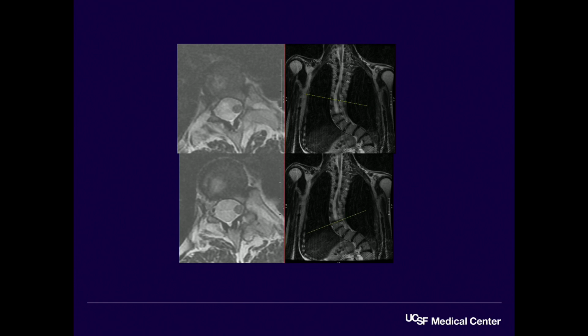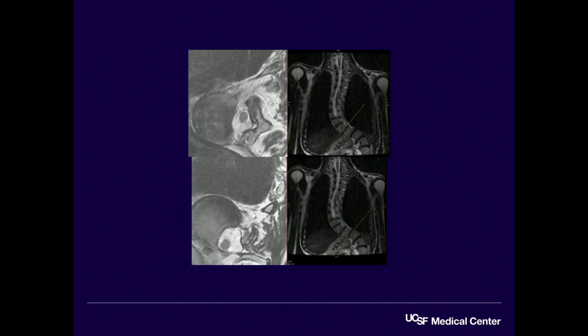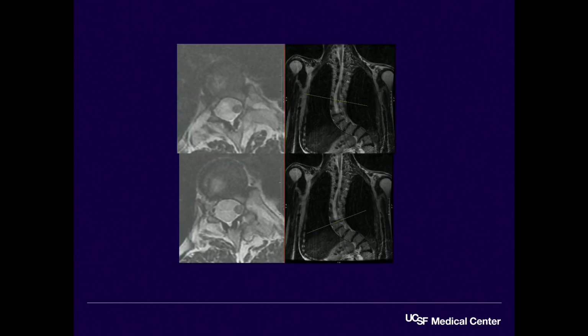Right, exactly. And sometimes during the operation, the cord can actually shift and compress against the pedicle, and you may have to do a pediculectomy if there's a cord signal change.